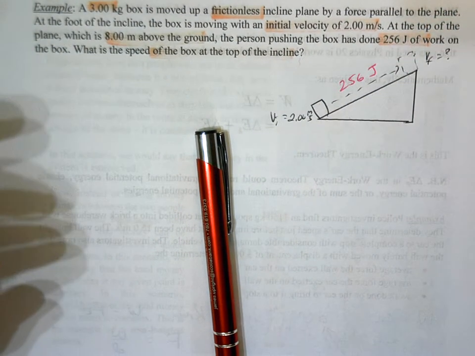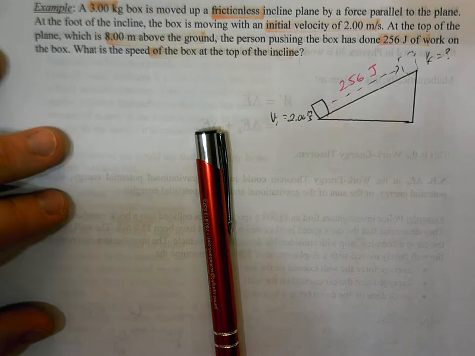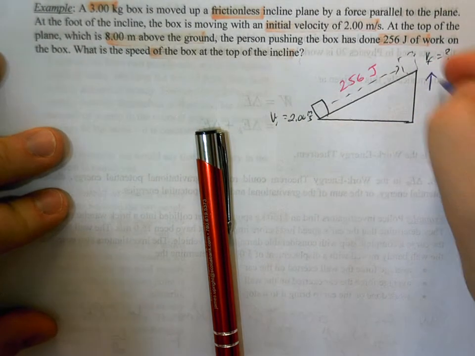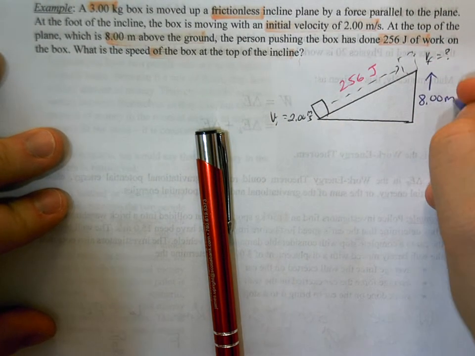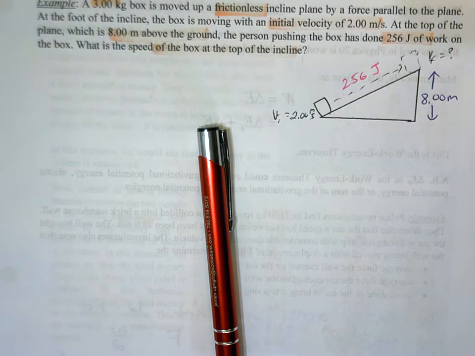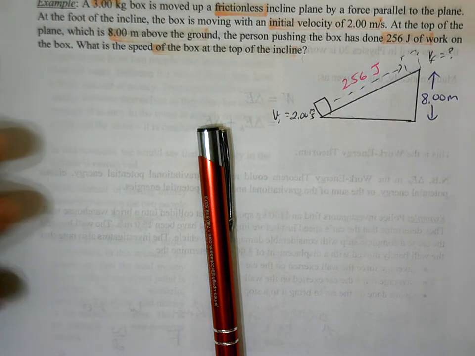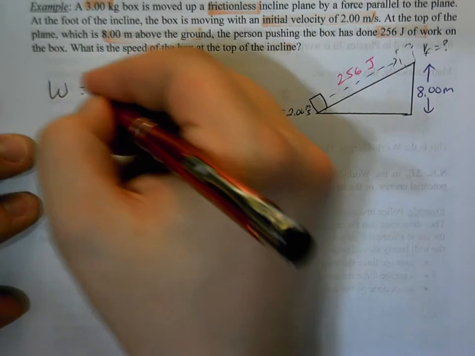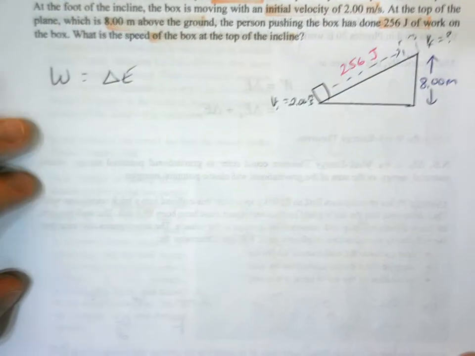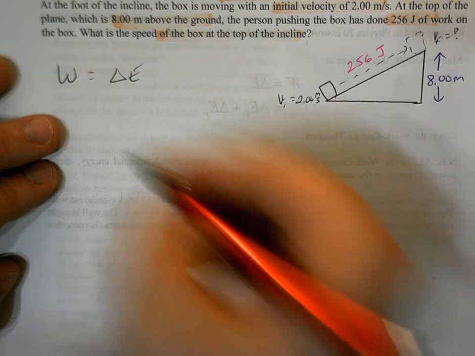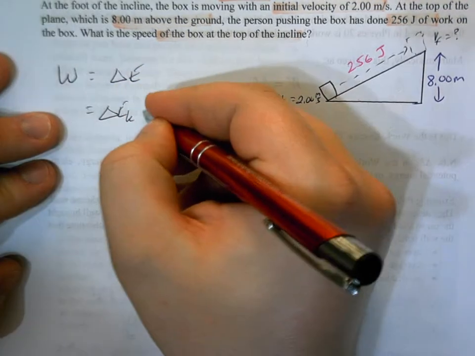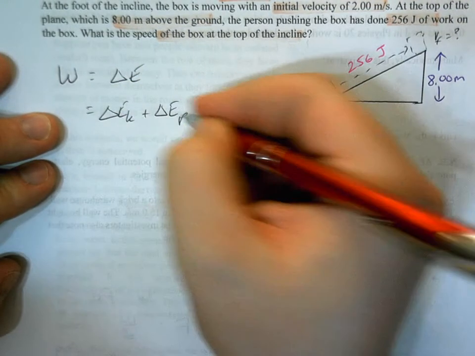There's 256 joules of work being done. We're also told we have a vertical height difference of 8 meters. So we would like to use the work-energy theorem to help us out here. The work-energy theorem states that the work done is just the change in energy, which is just going to be the change in kinetic energy plus the change in potential.